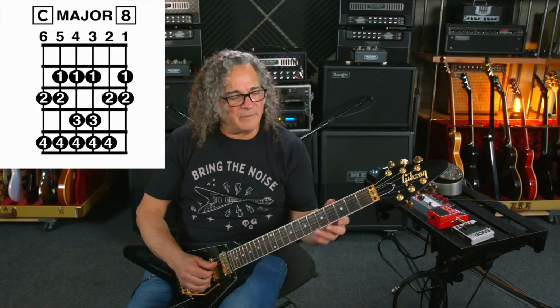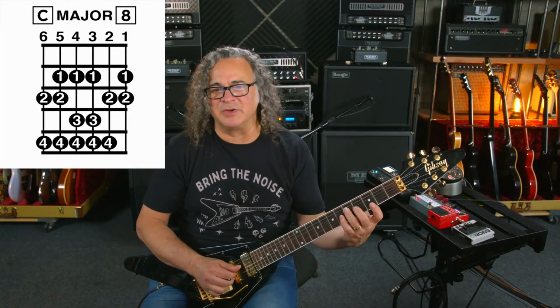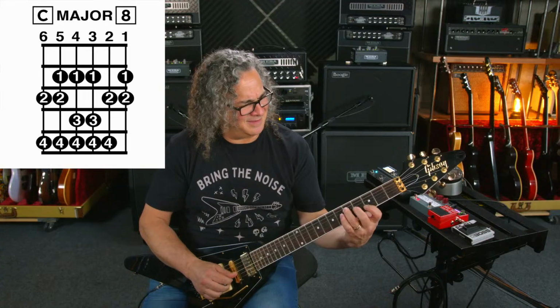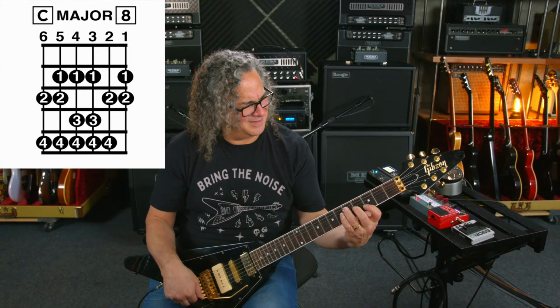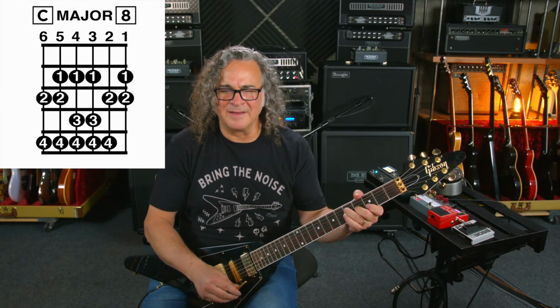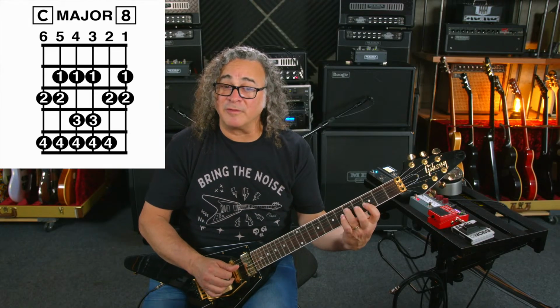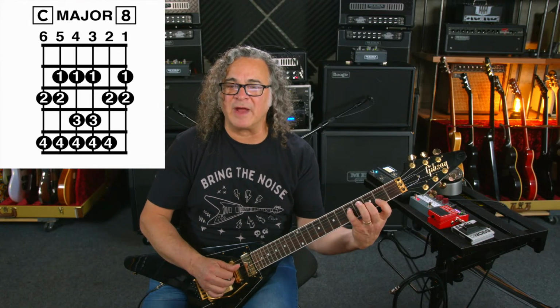In fact, for those of you that know how to play, that's a major. I like that. That's voiced 1, 3, 5. This is minor, 1, flat 3, 5. This is diminished, 1, flat 3, flat 5.